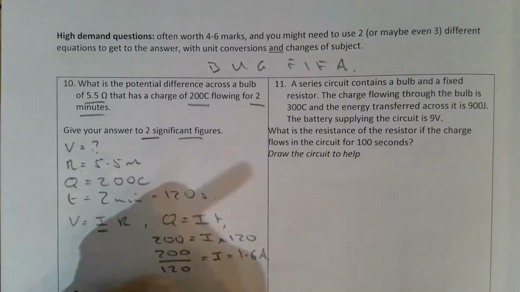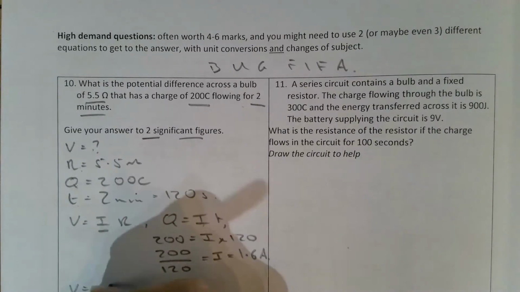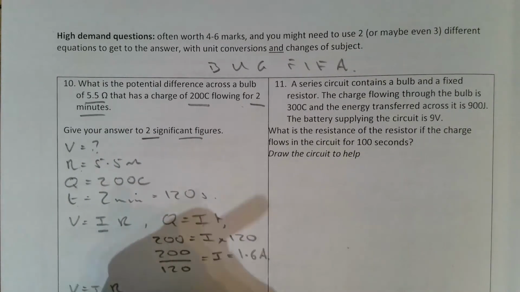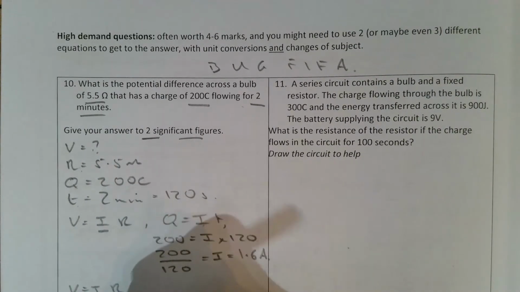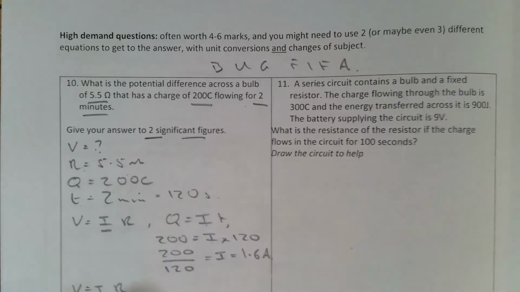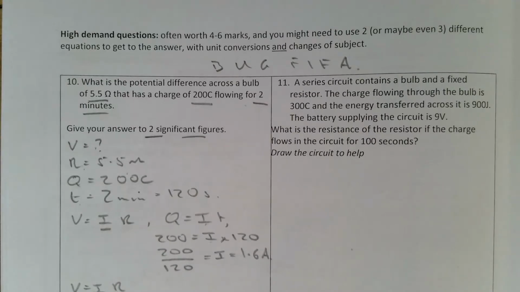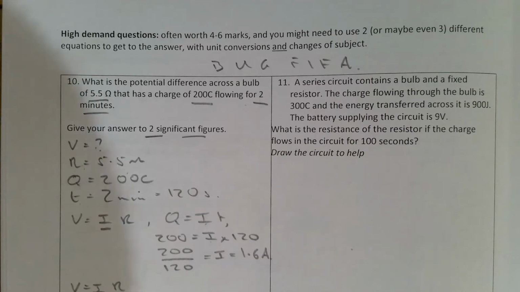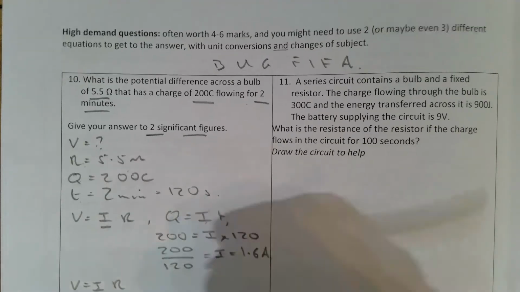Now I know that V is equal to IR, so current is 1.6, resistance from up there is 5.5, so that now equals... 1.6 times 5.5 is equal to 8.8.